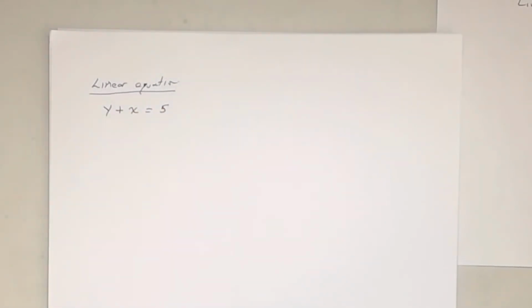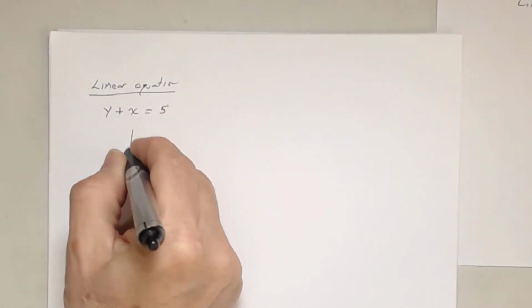All right, so y plus x equal 5. Now, one of the things you have to do in my math lab and also on the worksheet is this idea. They're going to give you a t-table. And when you graph these, for the most part, you're going to use t-tables. So the t-table is going to look like this. Looks like a T.